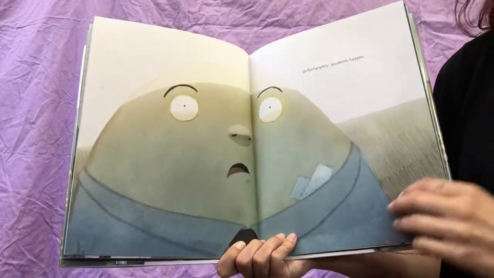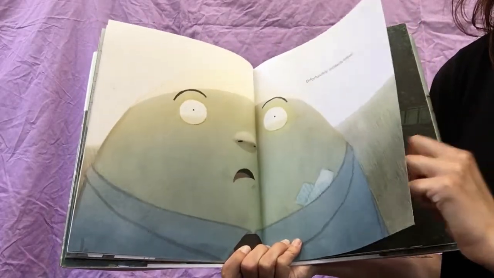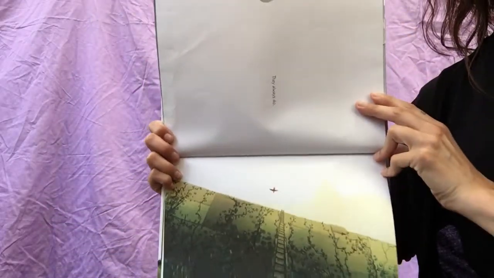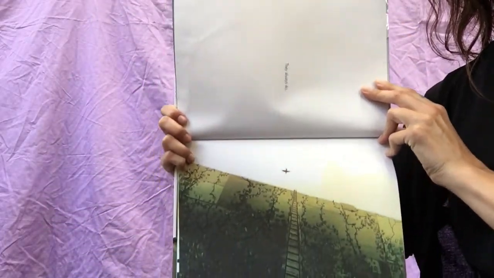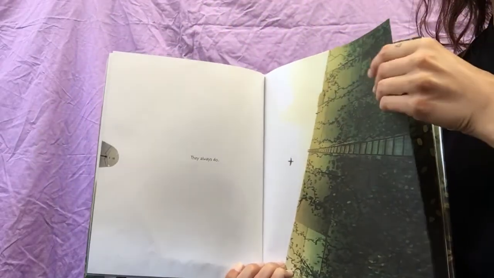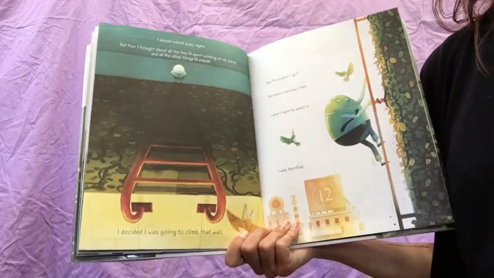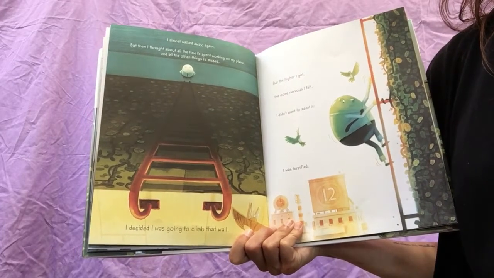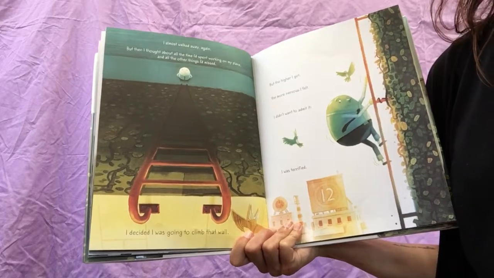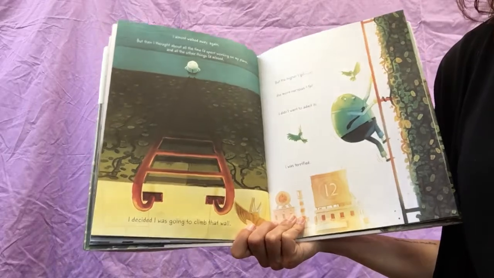Unfortunately, accidents happen. They always do. Oh no. This plane's going right on top of the wall. I almost walked away again. But then I thought about all the time I'd spent working on my plane and all the other things I'd missed. I decided I was going to climb that wall.